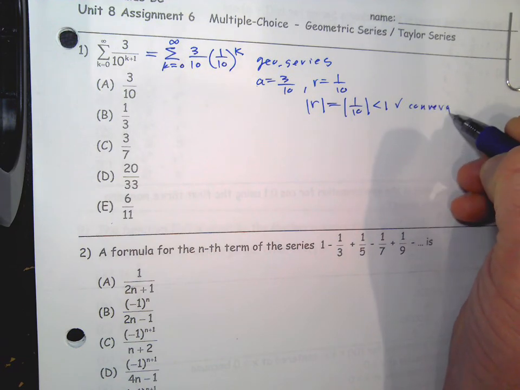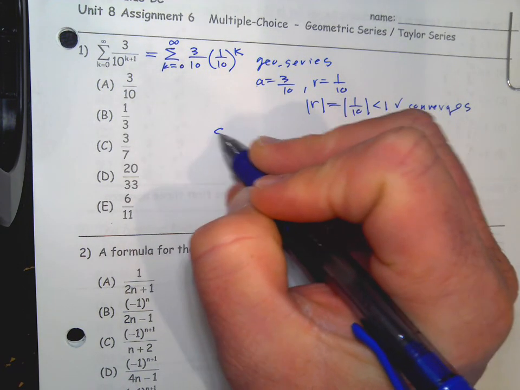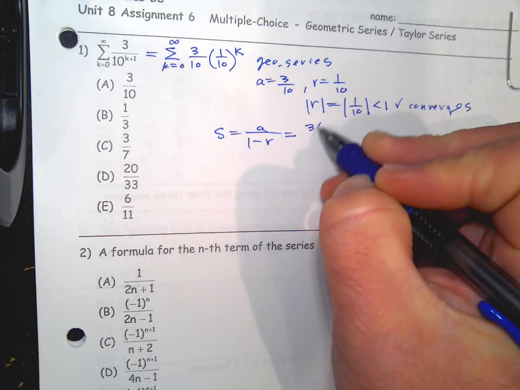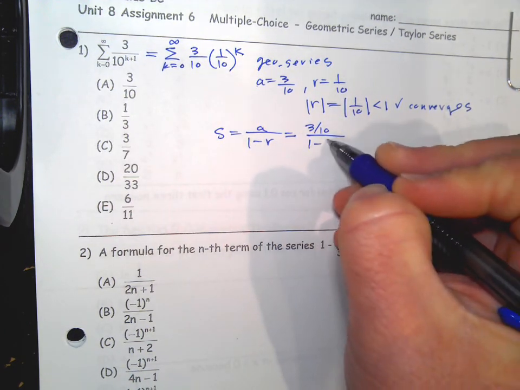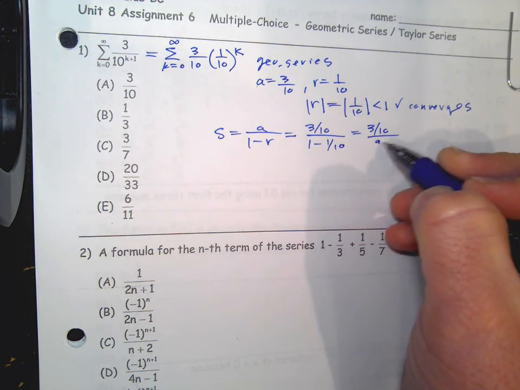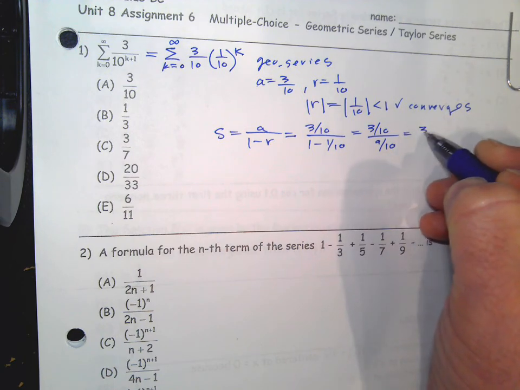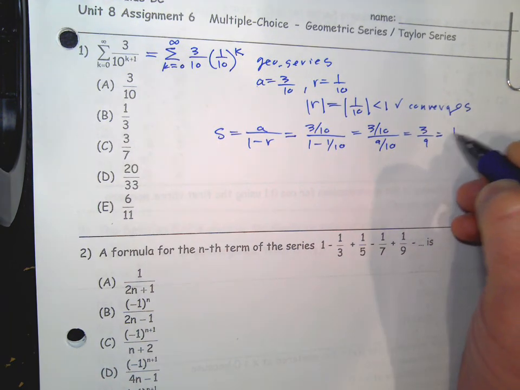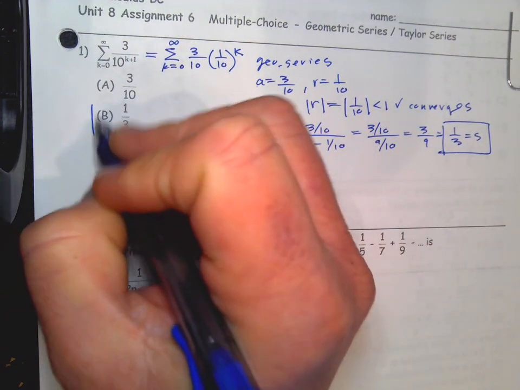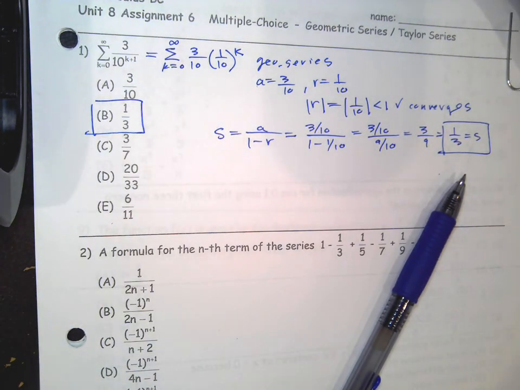So it does converge. So the sum is a over 1 minus r, so 3/10 over 1 minus 1/10. So 3/10 over 9/10, which is 3/9, which is 1/3. And there it is, 1/3.